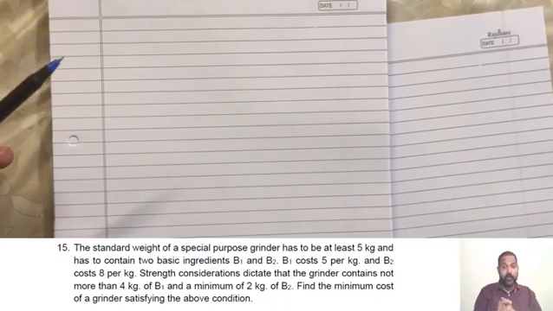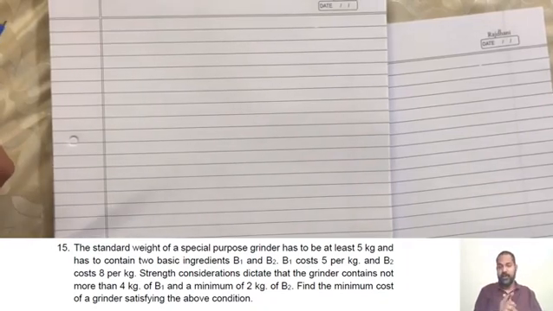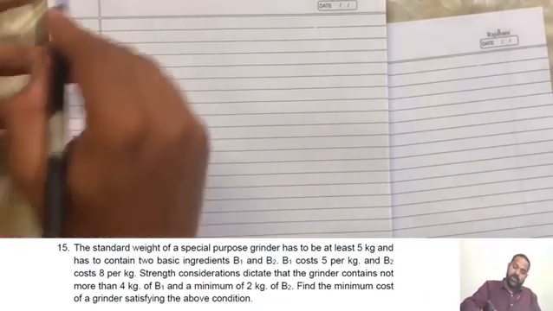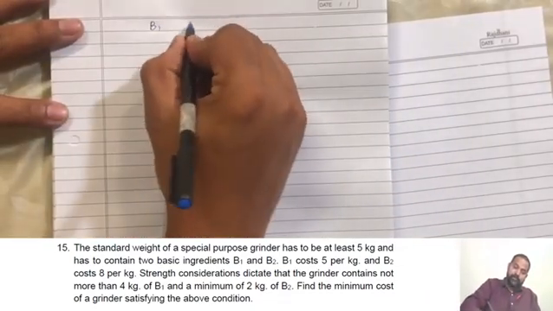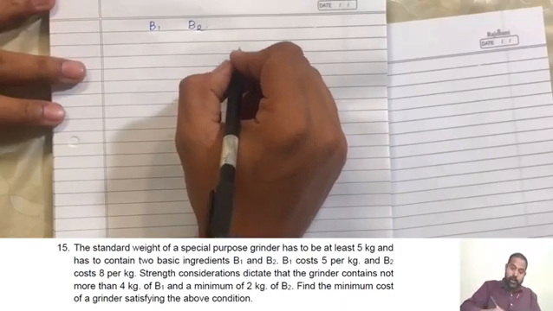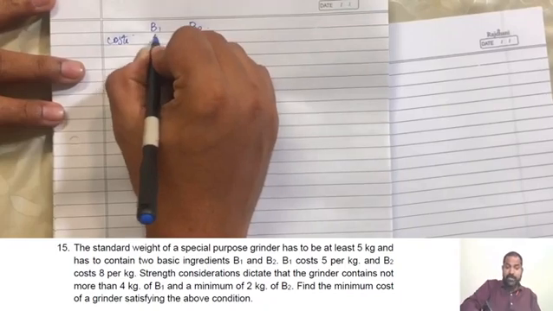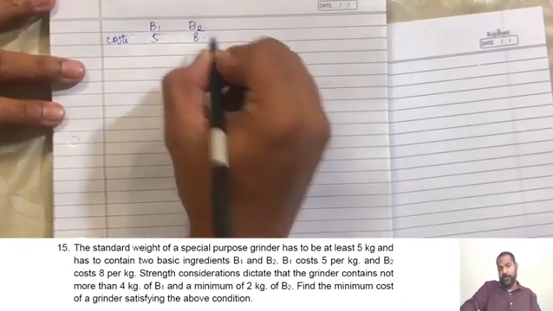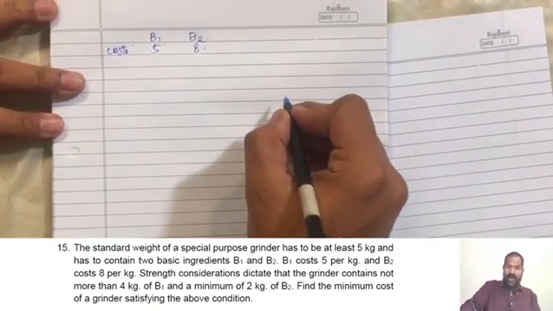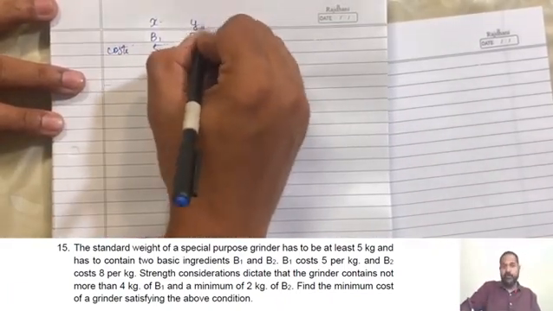Again, another question where all limitations are on the quantity. There is no resource based limitation. So we'll start with the same. B1 and B2. The costs of B1 and B2 are given to you. B1 costs rupees 5 per kg while B2 costs rupees 8 per kg. I am going to say, let's take X units of B1 and Y units of B2.